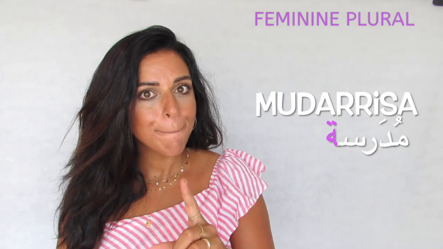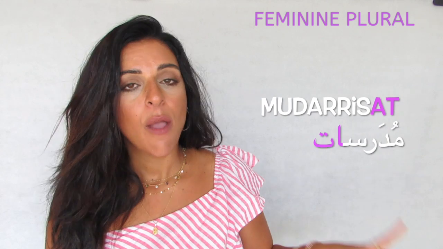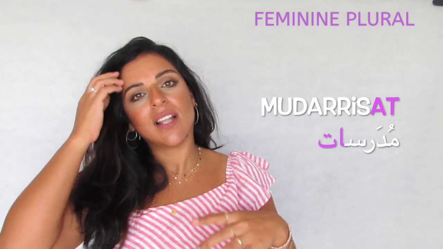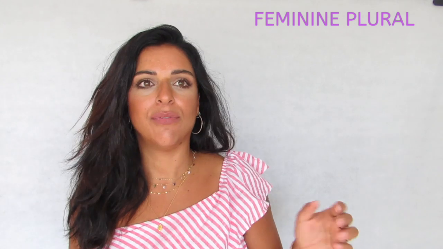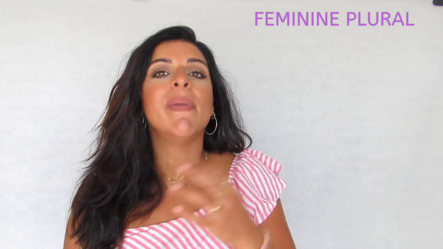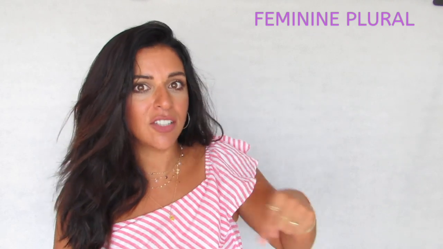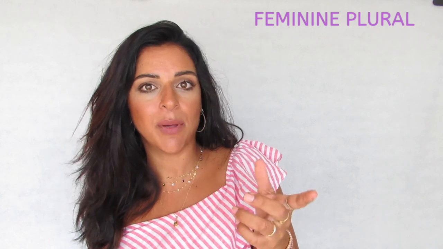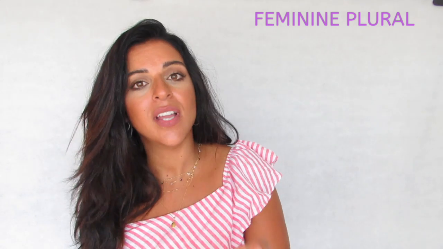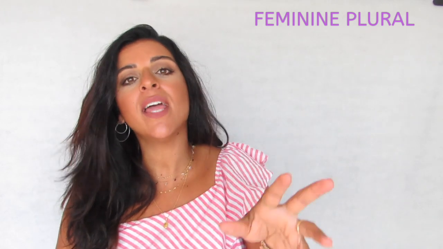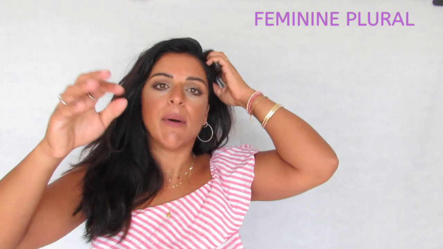So mudarrisa becomes mudarrisat. By the way, this ta marbuta that got deleted, there's not a rule, but a myth that says that this ta marbuta that we delete is actually the ta that is open at the ending of the at. So the ta marbuta is itself the t that we add with the rule at. It's not a myth, it's the truth. But anyways, I don't want you to think about it this way.